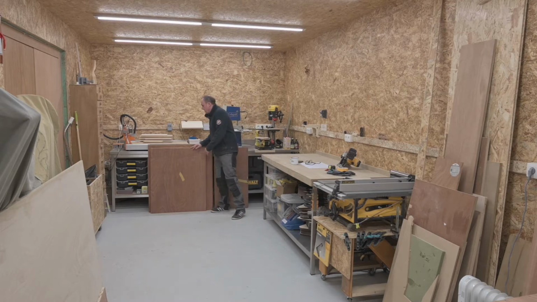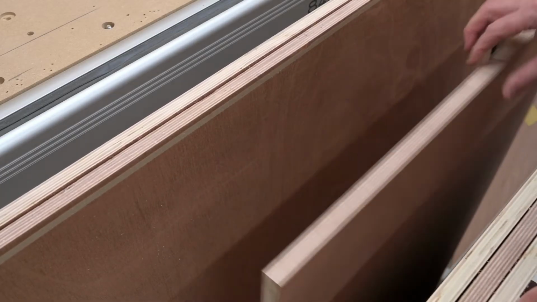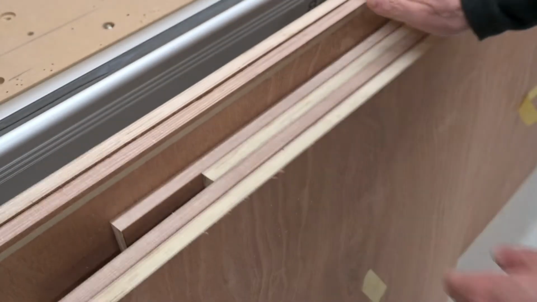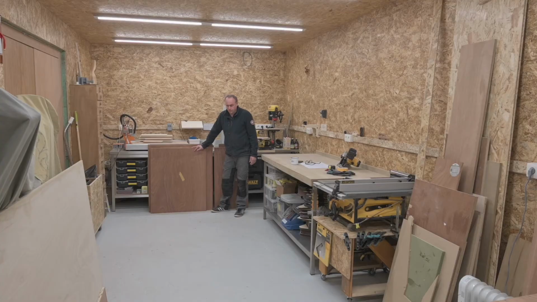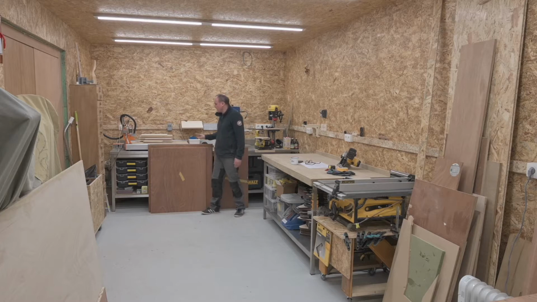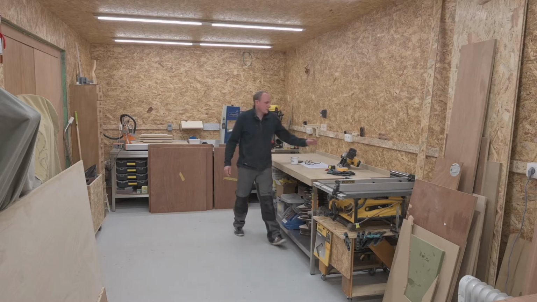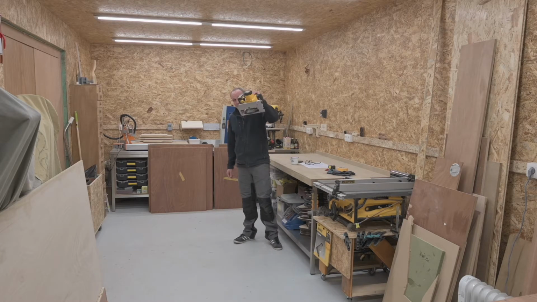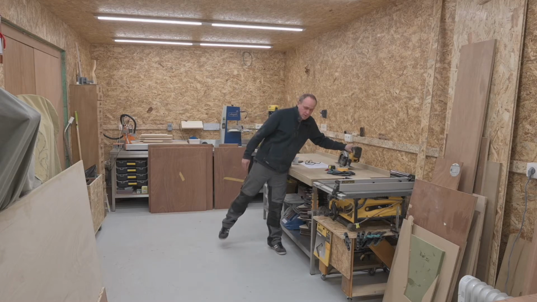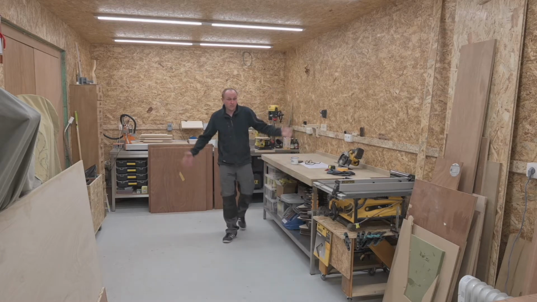But this pile of ply, hardwood ply, I chopped up earlier. I just roughed it up. 3 sheets of 1 meter 20 by 2 meters 40, that's 8x4 in old money. 18mm, all labelled up, ready to go. And I just chopped that up with a lovely little DeWalt cordless on the floor because I don't have a big panel saw.